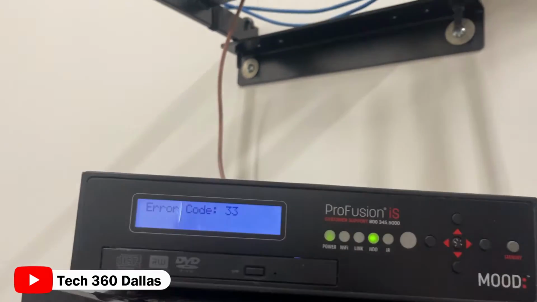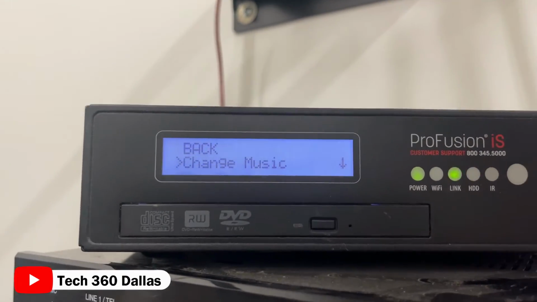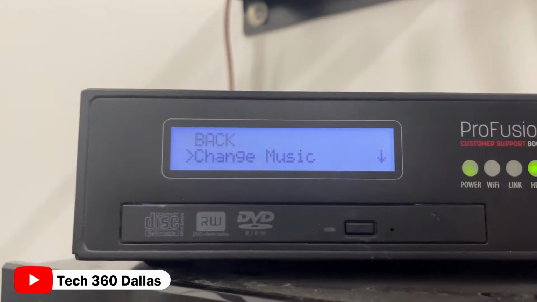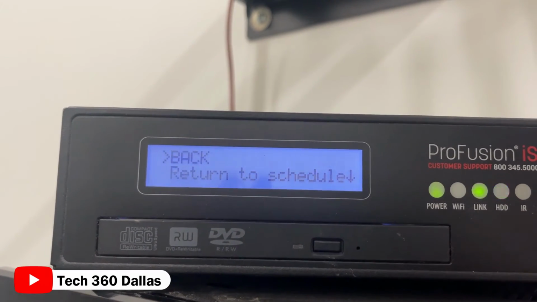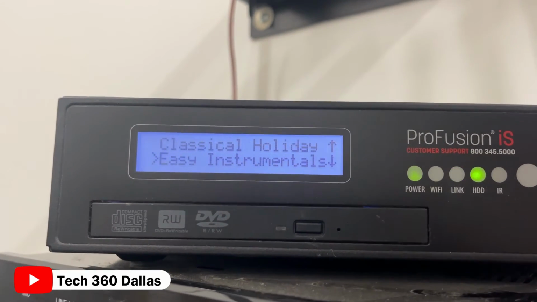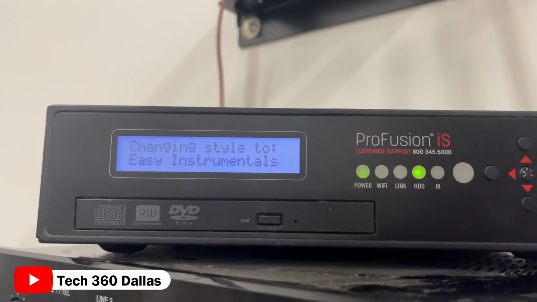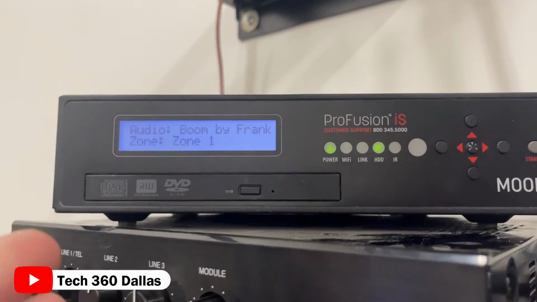But a lot of times you could go in and you go like right here, like change. You hit the center button over here, and I'll bring up this one. And you hit change music. You just go like this one. We'll go classical holiday. How about that? Or easy instrumental. Screw it. We'll call on that one. So now it's going to play on that now.